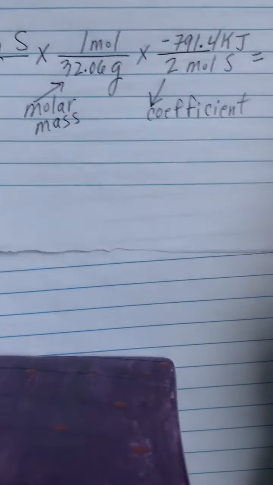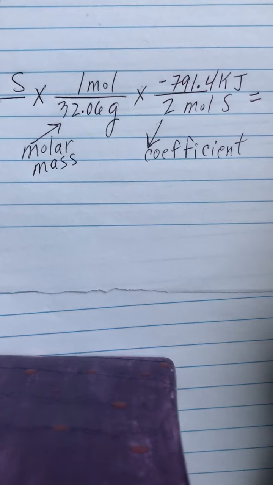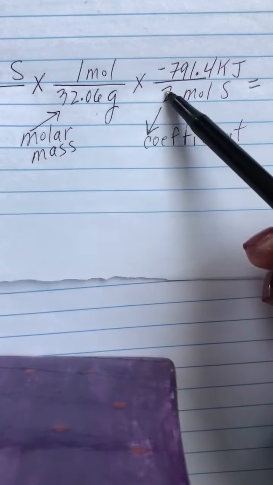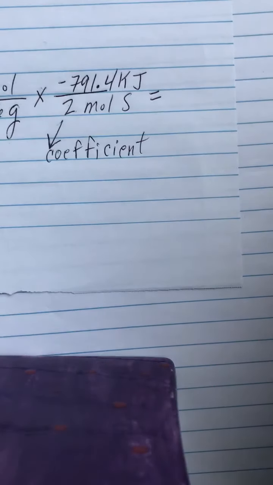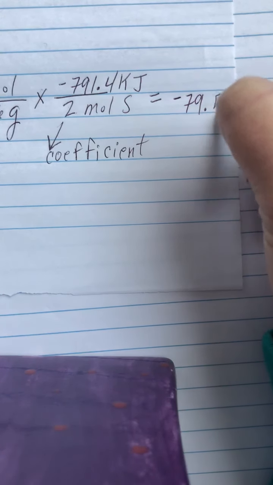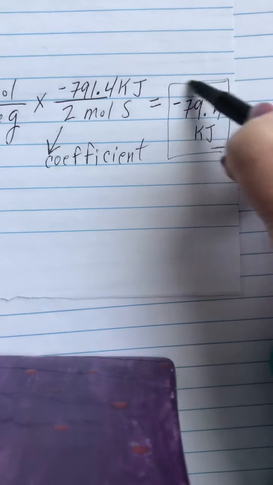And then that's it. All we have to do is multiply straight across the top and divide by any numbers on the bottom. In my calculator, I would type 6.44 times negative 791.4 divided by 32.06 divided by 2. Remember, you can press the divide button twice on your calculator. Yes, you divide by any numbers on the bottom, and you should get about negative 79.5. I think maybe 1 or 2 decimal places would be reasonable for these answers.